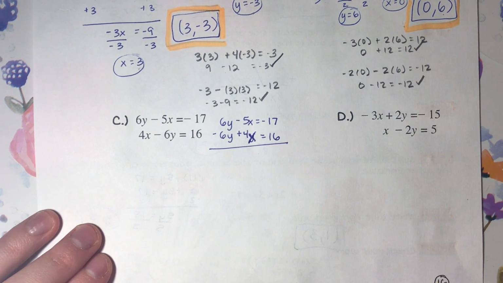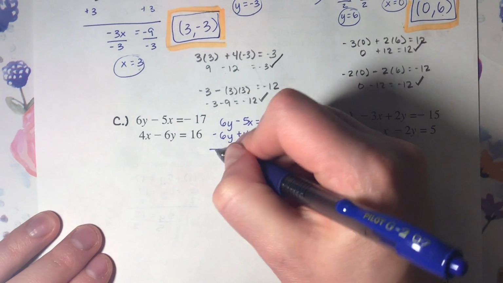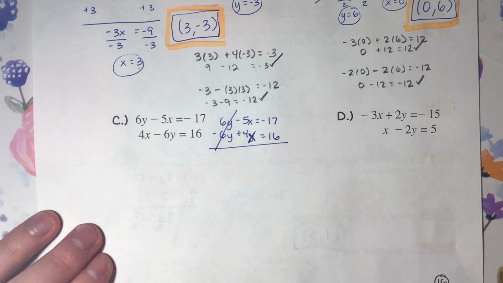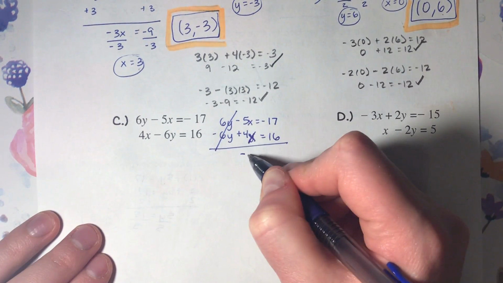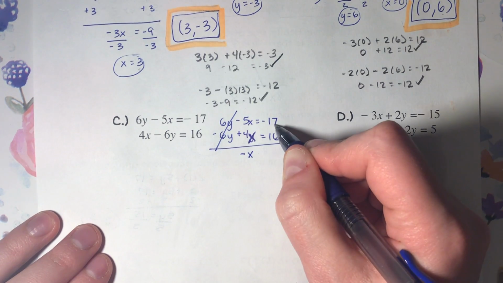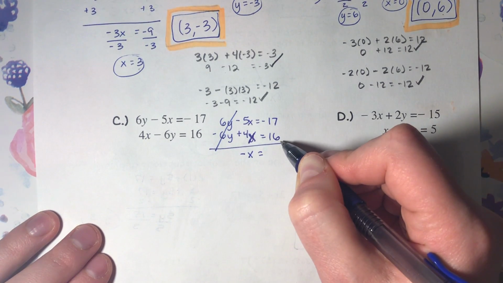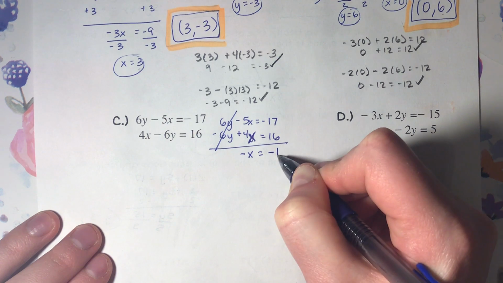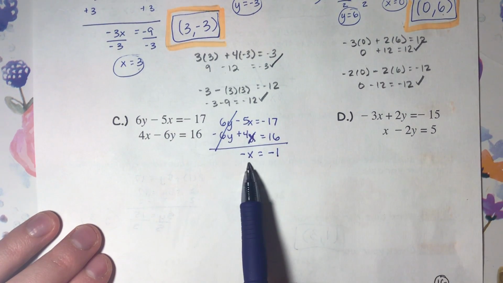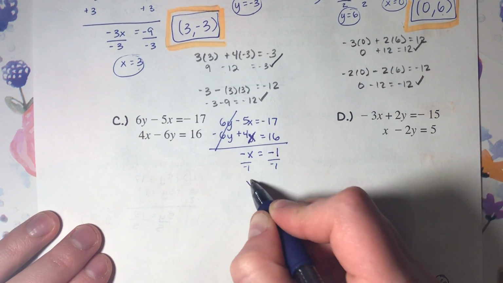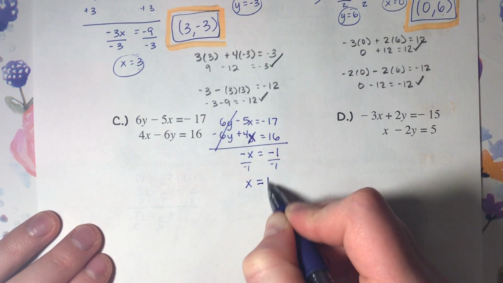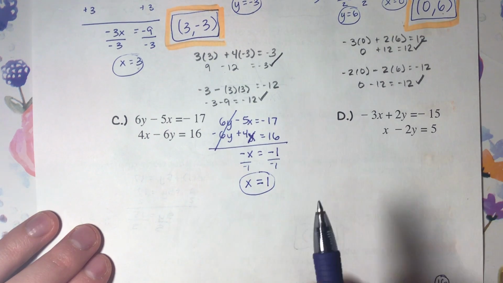Okay, add them up. 6y and negative 6y cancel. They have been eliminated. Negative 5x and positive 4x is negative x. Negative 17 and positive 16 is negative 1. So if negative x equals negative 1, I can divide by negative 1 on both sides and get x is equal to positive 1.